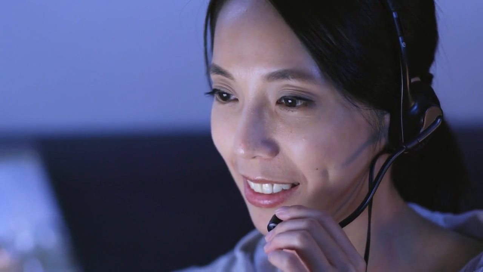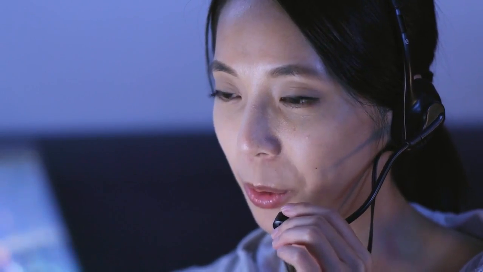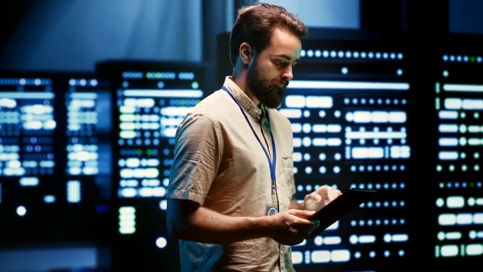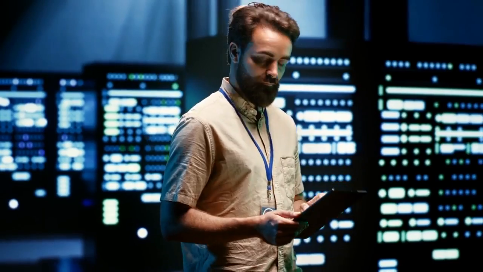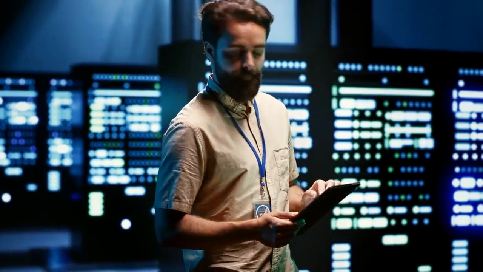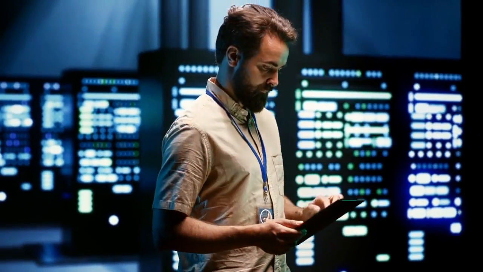Hack 7: Maximizing contact management. Efficient contact management is essential for maintaining strong client relationships. Kvcore provides a centralized hub for managing your contacts, tracking interactions, and ensuring timely follow-ups. Stay organized, prioritize your leads, and provide personalized experiences to nurture long-lasting connections.